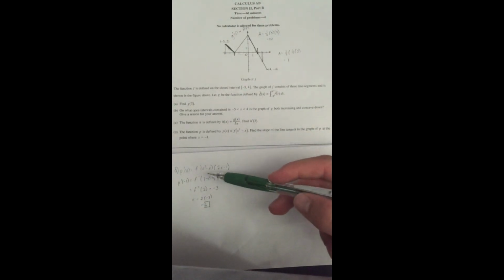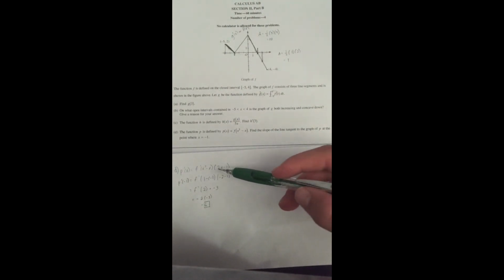So f prime of (x squared minus x) times the derivative of the inside, 2x minus 1. Now it specifies that x equals negative 1, so we want to plug in negative 1 for all the x values. So we get f prime of (negative 1 squared, which is 1, minus negative 1), times (2 times negative 1, minus 1). So negative 2 minus 1. So we add that all together and we get f prime of 2 times negative 3.